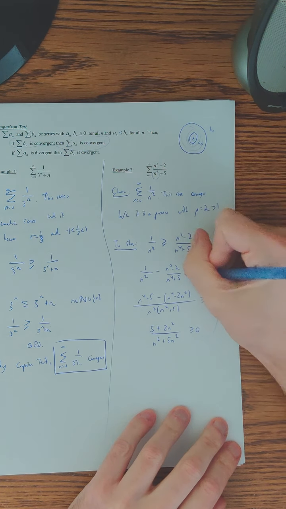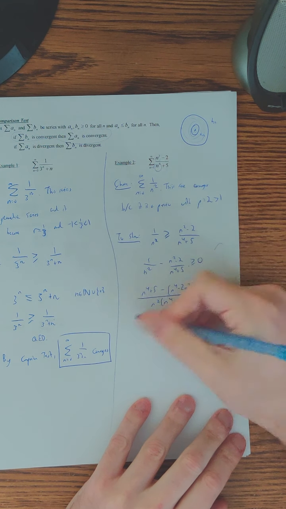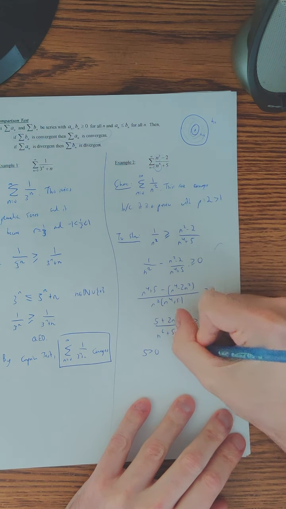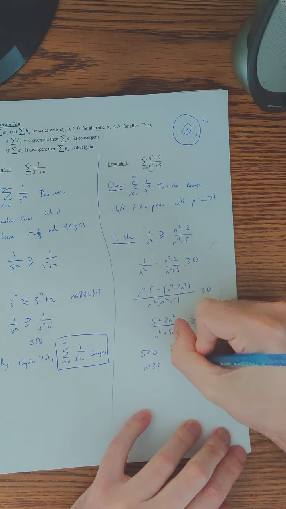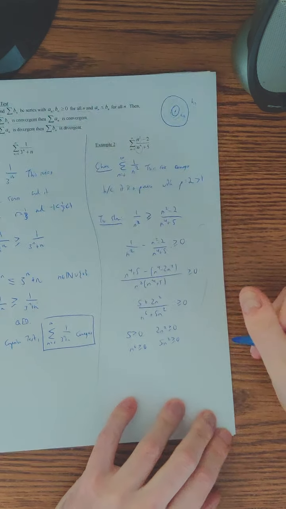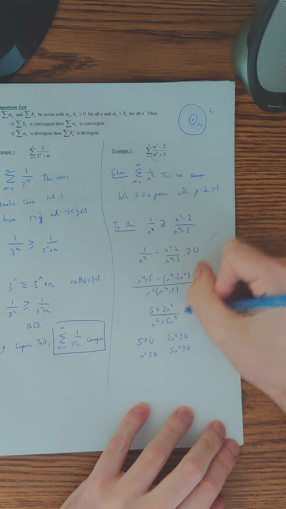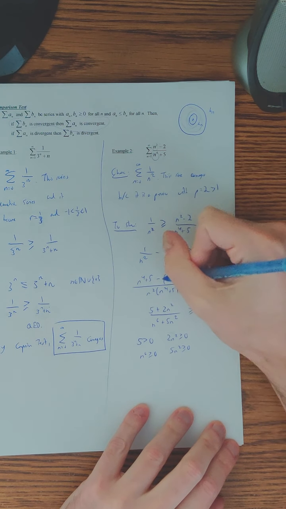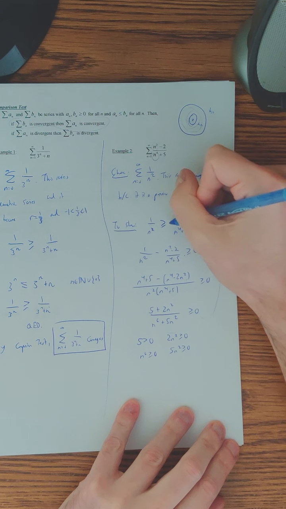I need to show this, which is the same as this, which is the same as this, which is the same as this. 5 is always positive. 2n squared will always be greater than or equal to 0. n to the 6 will always be greater than or equal to 0. And 5n squared will always be greater than or equal to 0. Therefore, this will always be greater than or equal to 0. Which means this term will always be greater than or equal to 0. Which means this term will always be greater than or equal to 0. Which means this expression will be true.